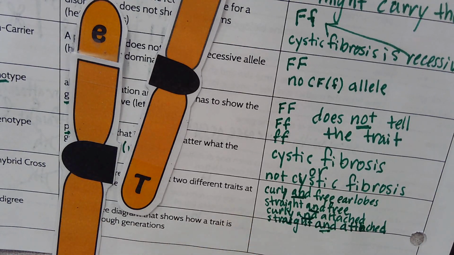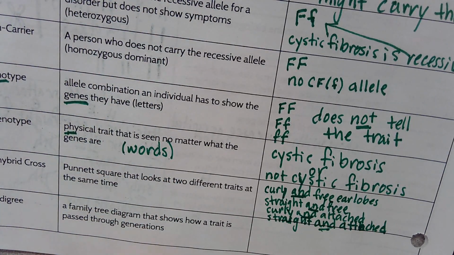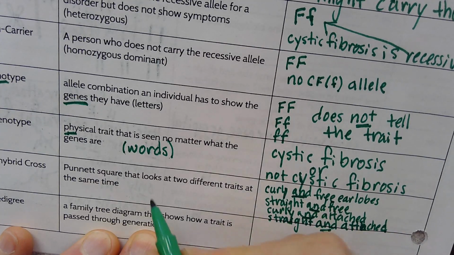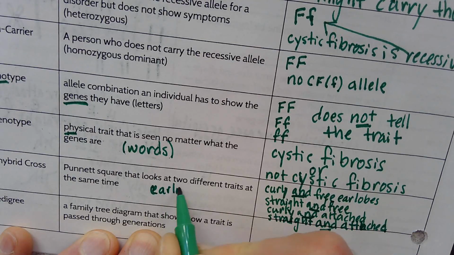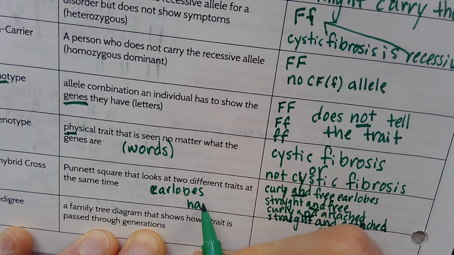Before we talked about two different combinations, straight or curly, free or attached. And now we're talking about the combination of the two. So we're just looking at, in this case, earlobes and hair texture.